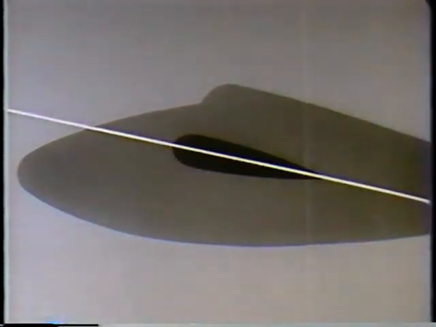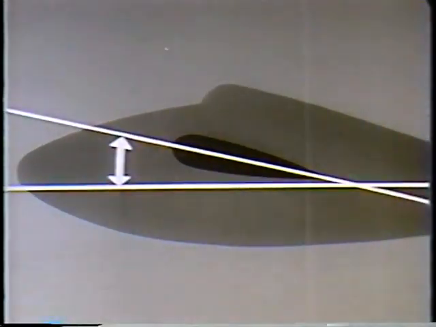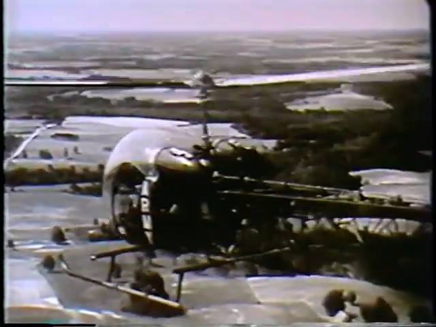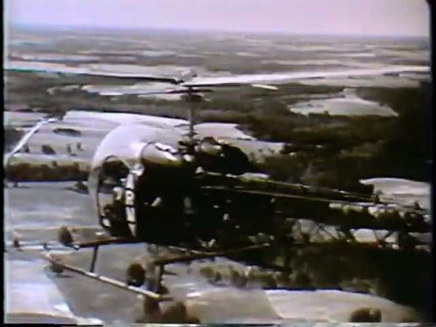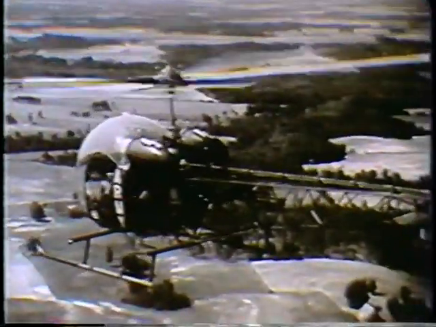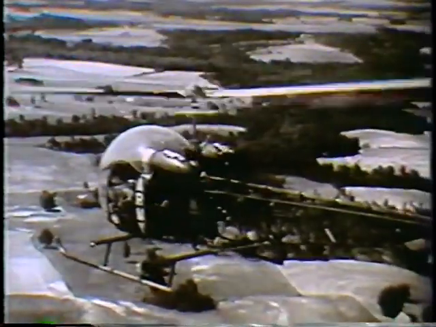The chord line of a wing is an imaginary straight line extending from the leading edge to the trailing edge. For our purposes, it is used to measure angles in reference to the wing. On a fixed-wing aircraft, the angle of incidence cannot be changed by the pilot. This leads us to the one essential difference between angle of incidence on a fixed-wing aircraft and on a helicopter.